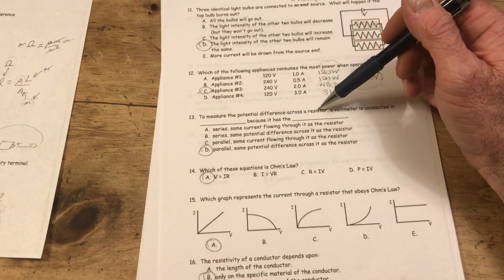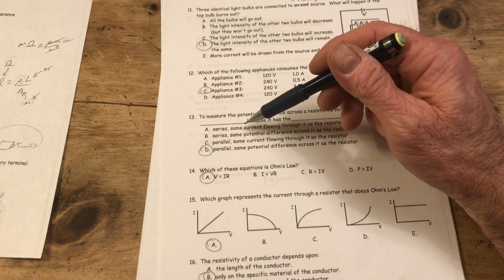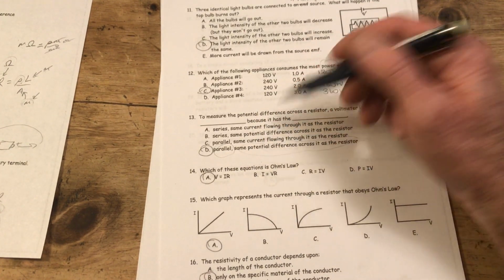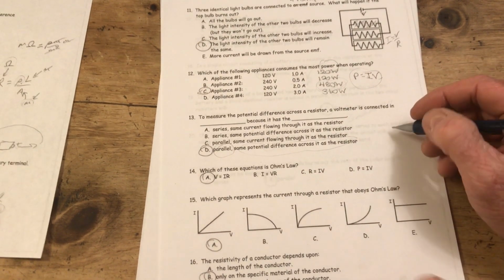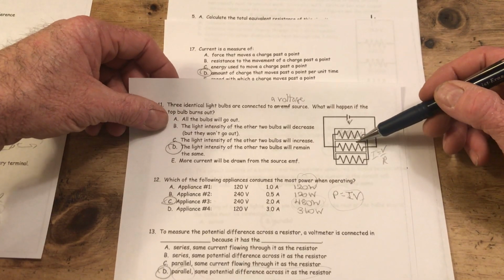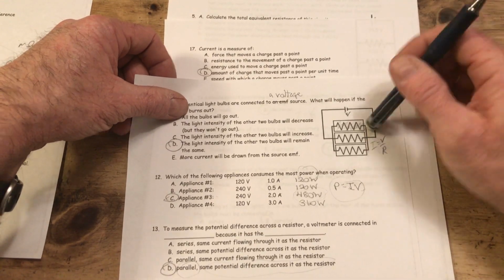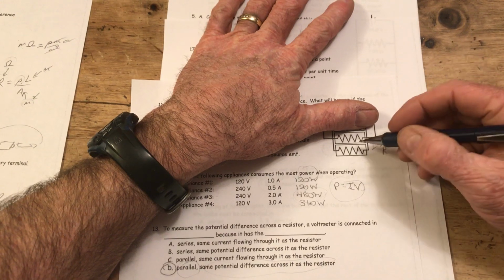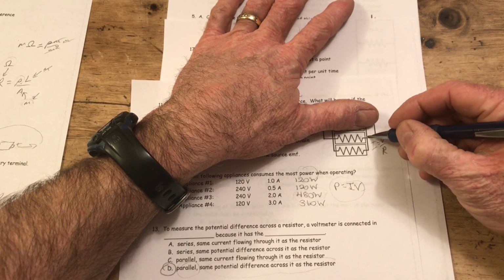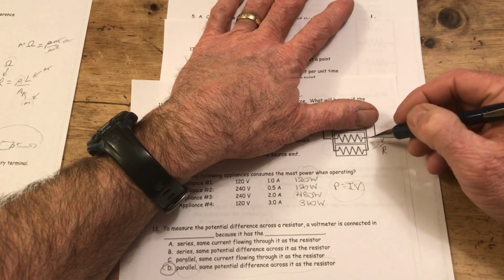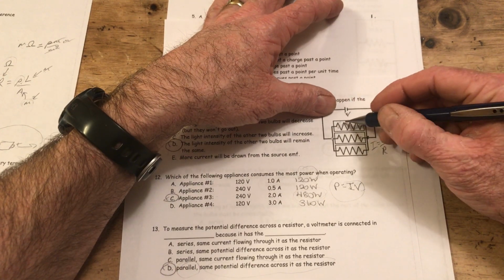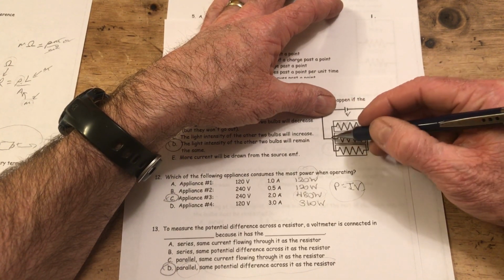To measure potential difference across a resistor, a voltmeter is connected in parallel because it has the same potential difference across it as the resistor. Back to this diagram. If, let's say, in the beginning, we just had 2 resistors in parallel, and I wanted to measure the voltage from this point to that point, the voltage drop from one location to another, I could put in this thing right here to represent my voltmeter.